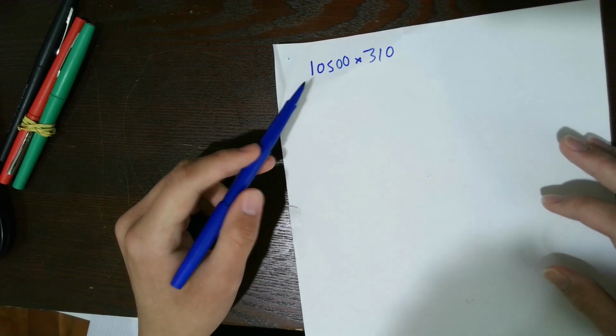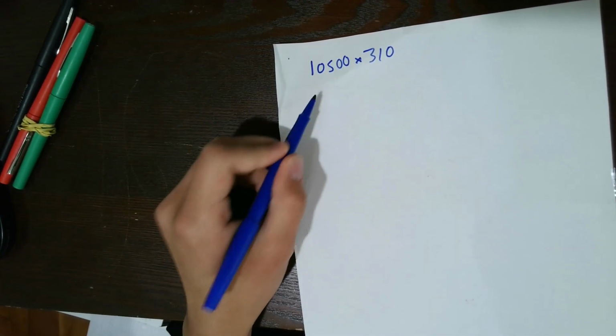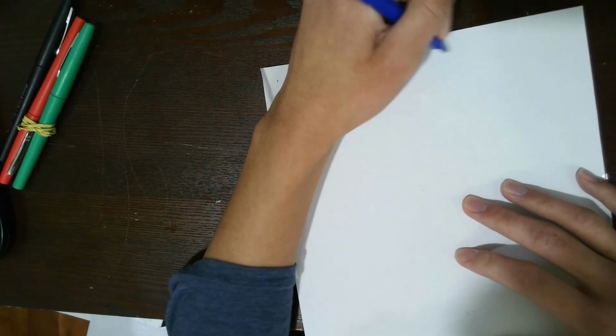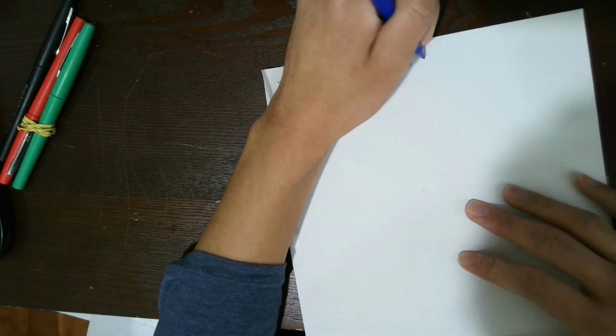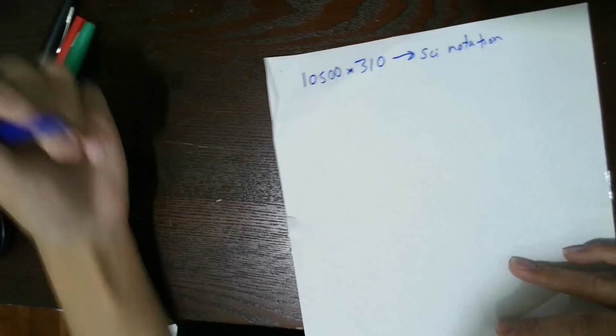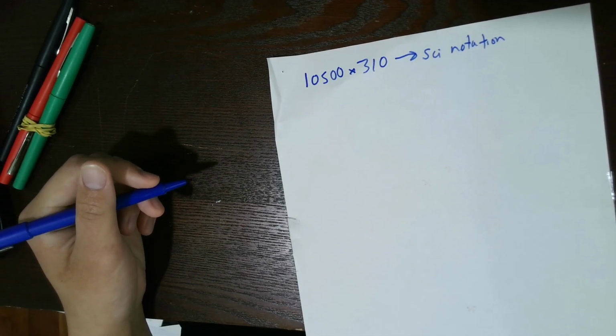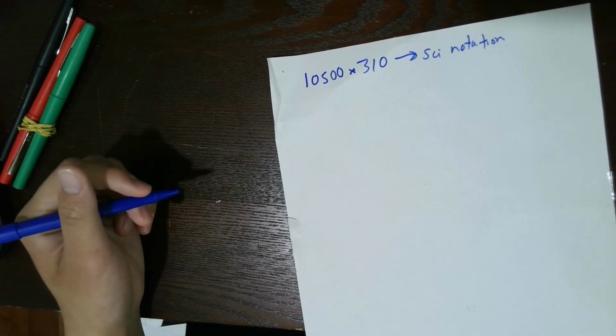These are two really big numbers we have to multiply. Chances are, if you see that you have two big numbers that are being multiplied, that's a good indication that you should use scientific notation. Alright? Converting things to scientific notation will make your life so much easier.